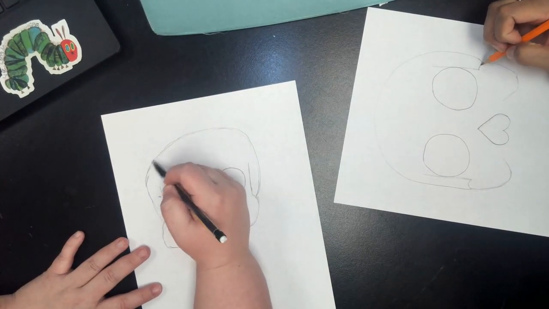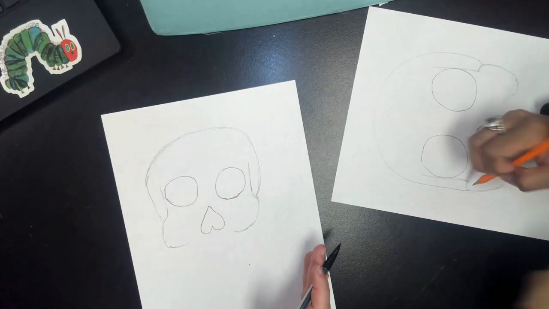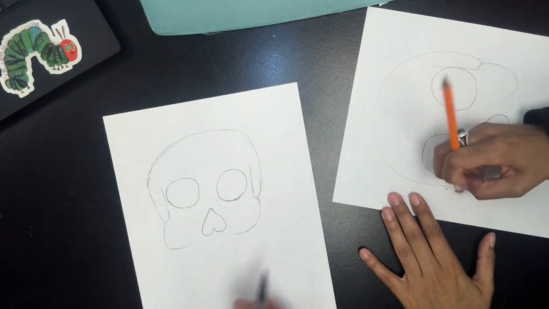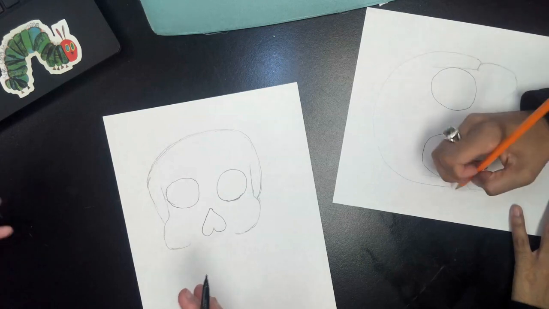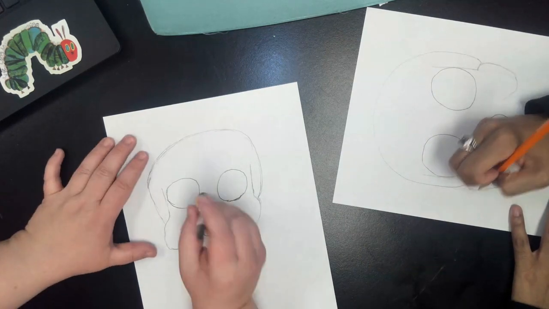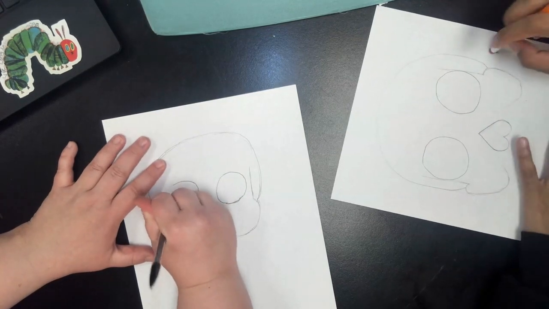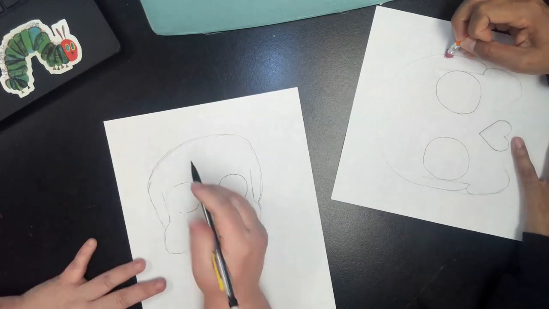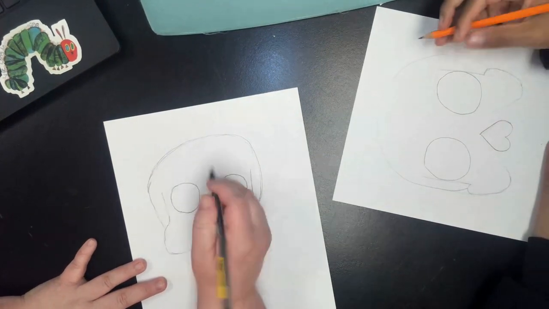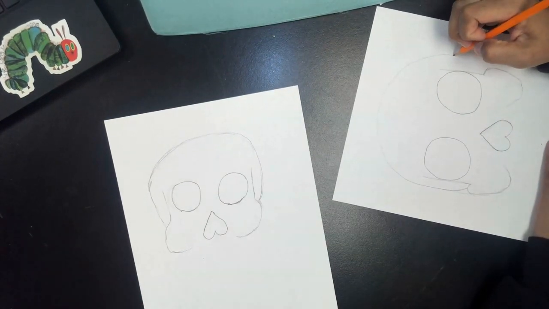And just kind of see, does your forehead have enough? Is it a big head? Is it too big for the eyes, etc.? I'm looking at mine, and I'm thinking my eye is a little bit too large on this side. I'm not getting the same feel that I have on the other side, so I can go back and adjust that.